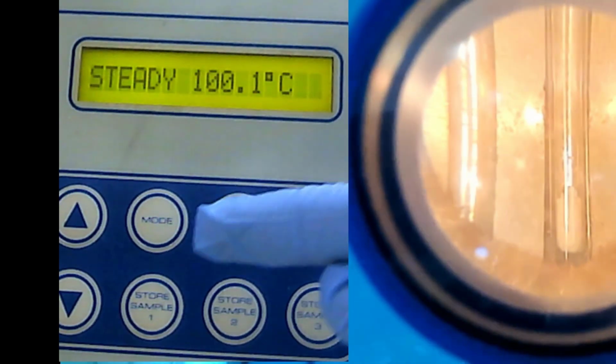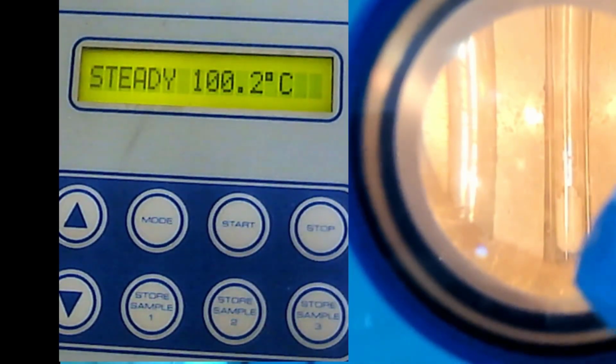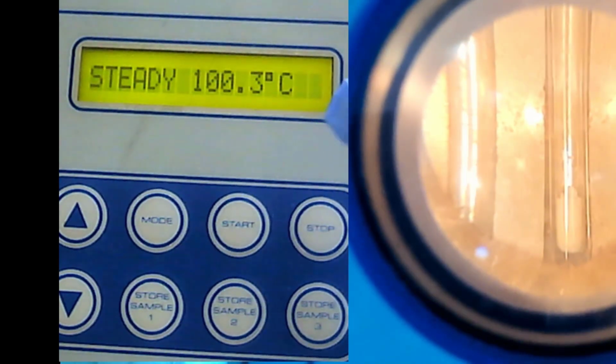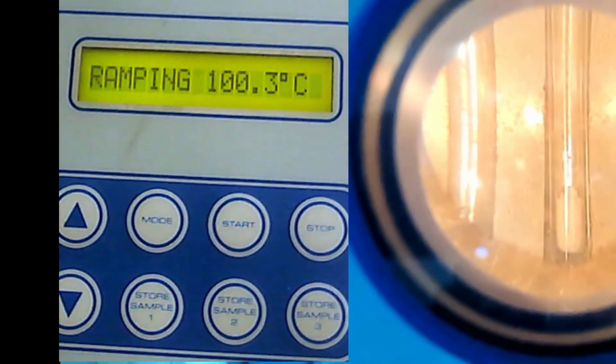Okay, so now I want you to look at this eyepiece to see when it will melt and when it totally melts. The first instant you see the crystal melt, note down the temperature, and when it all totally melts, note down the temperature. So I will start now.